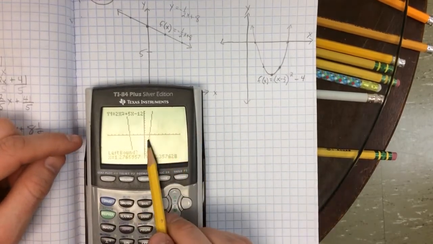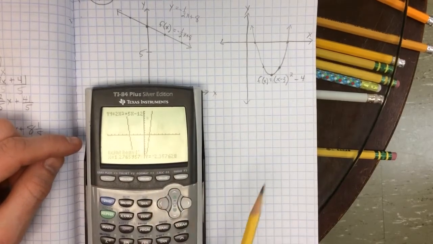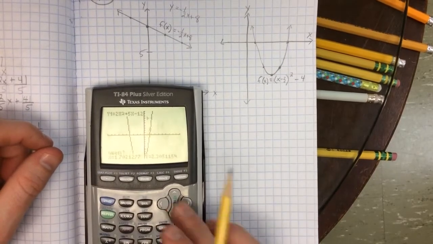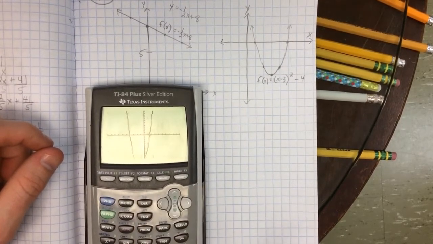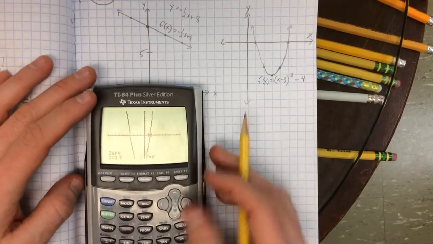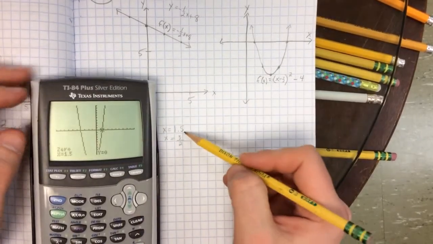It wants a left bound, and this is slightly to the left, so I'm going to hit enter. And then I need something slightly to the right. That's slightly to the right, so I'll hit enter again, and then I'm going to give it a guess right about there. And it tells me that the x-intercept is 1.5. So that's one of them, which I've written right here, 1.5.